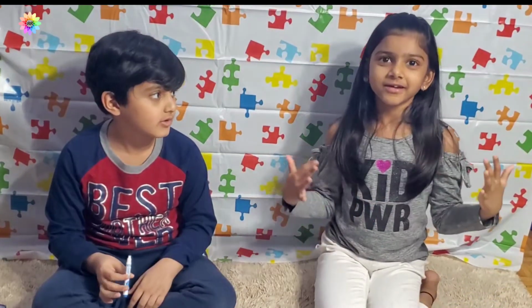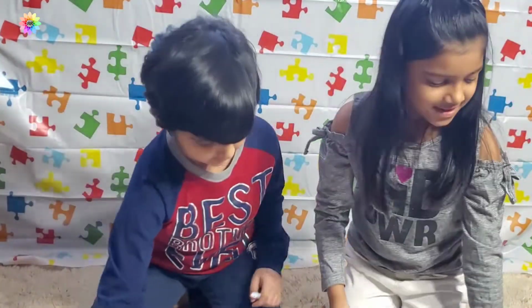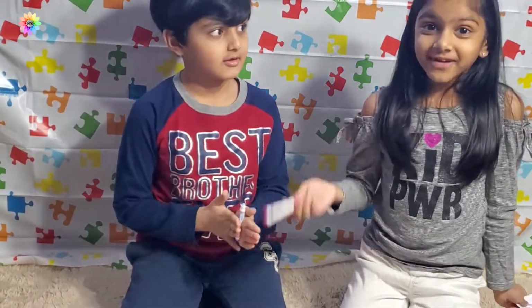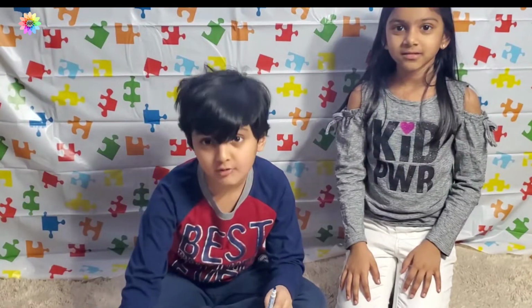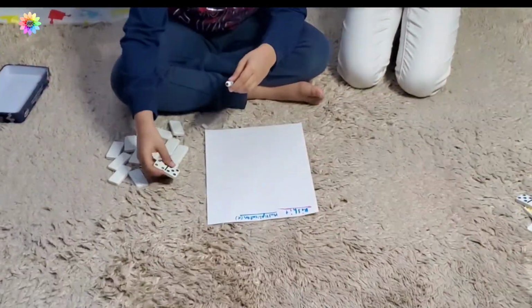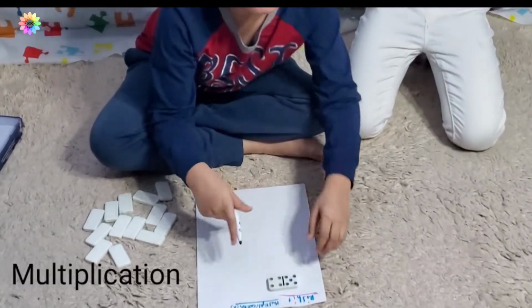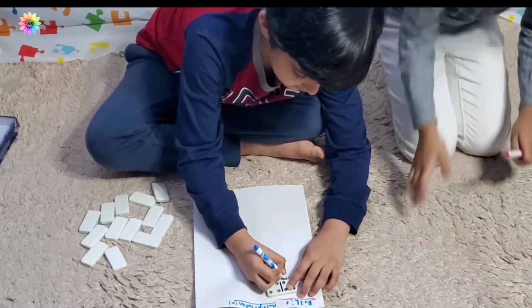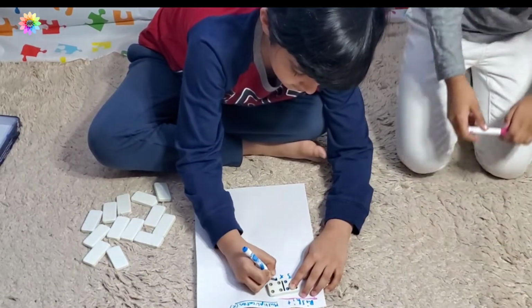So now we are done, and we had fun playing this game. Like this, we could play multiplication with dominoes. So now I'm doing multiplication, just a few questions or every question. And then we'll just see how he does.